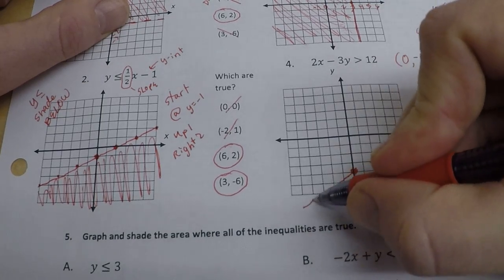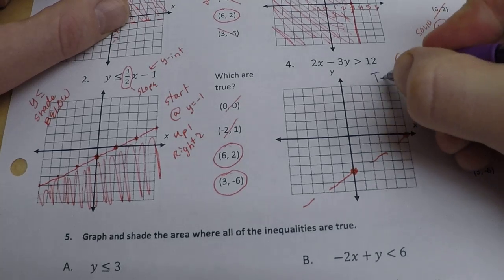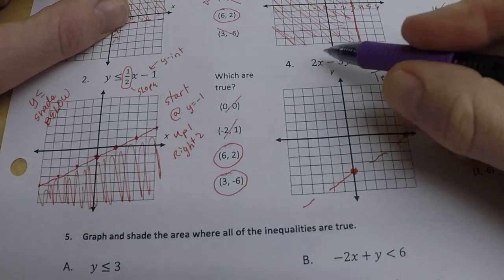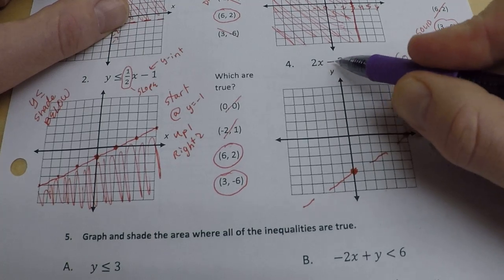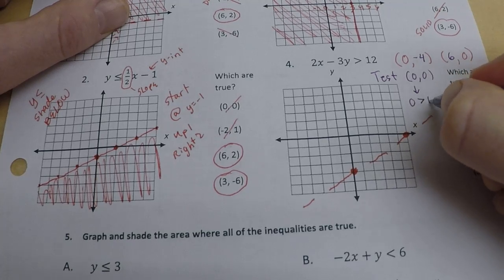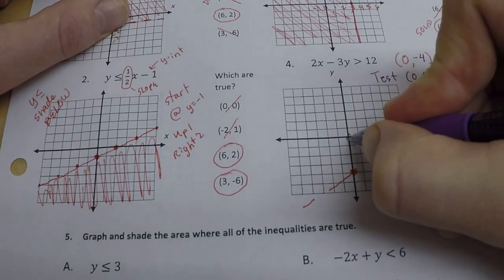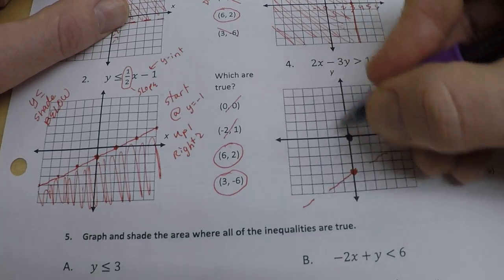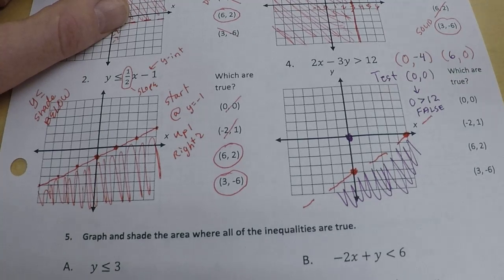So dashed. Then to shade, I actually have to test a point. So we're going to test 0, 0. So you take 0, 0 and you put it in x and y. And 2 times 0 is 0, and 3 times 0 is 0, and 0 minus 0 is also 0. So we get the statement 0 is greater than 12, which is false. That means that this dot, 0, 0, which I just tested, is false, which means all of these are false. So if all of these are false, then these are the true ones down here.